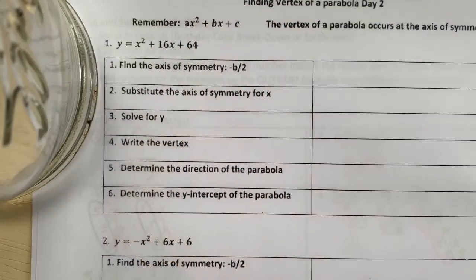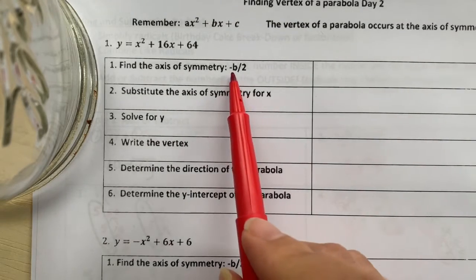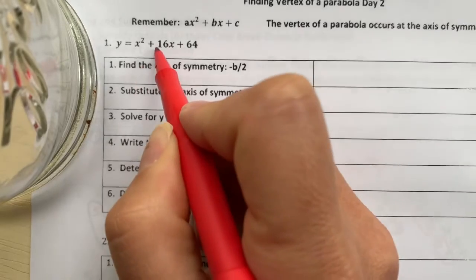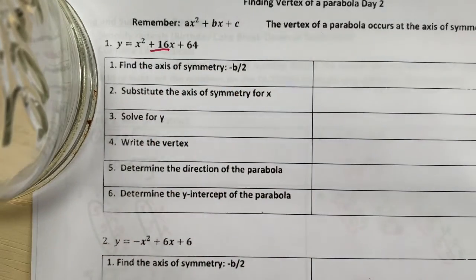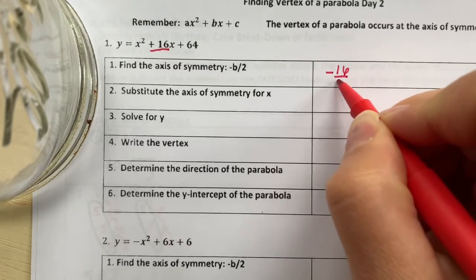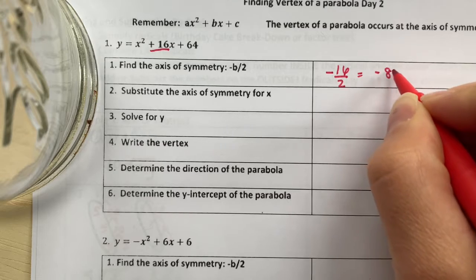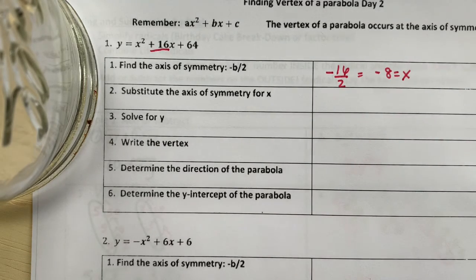Hey guys, for Algebra 1, we are just continuing on finding the vertex, the shape of the parabola, if it's up or down, and the y-intercept. So our notes have us find the axis of symmetry first, and it says negative b over 2. B is the number in front of x, so it's going to be negative 16 over 2, and that's equal to a negative 8. And that is our x value.